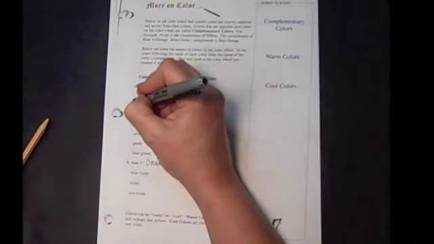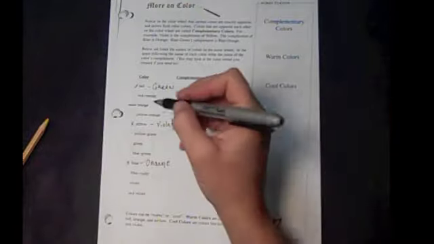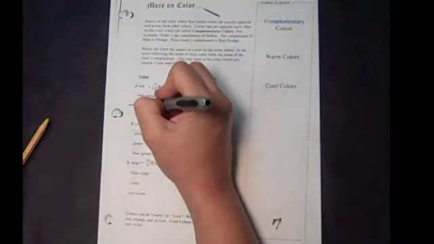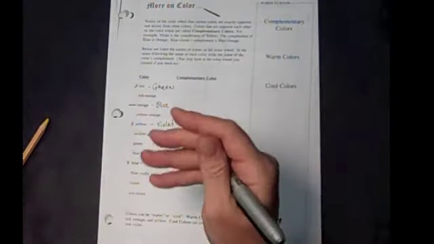So now let's look on this list of colors at orange. We already know what orange's complement is. Orange's complement is blue. Right, blue next to orange up here. You don't even have to look at the color wheel. It's already on this page right here.